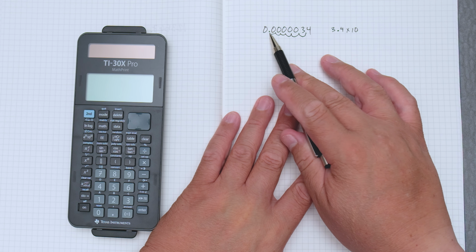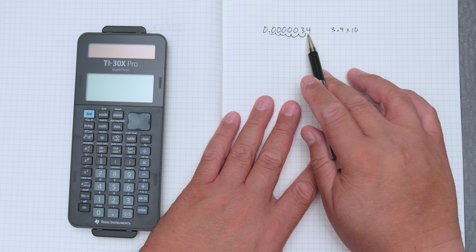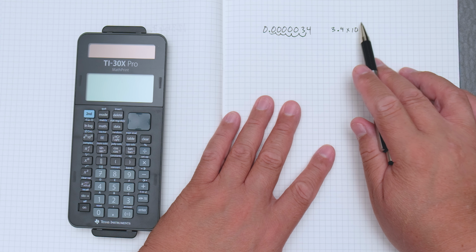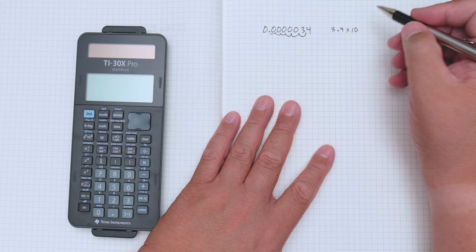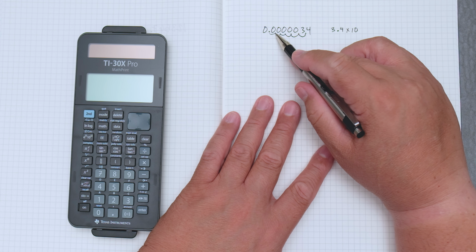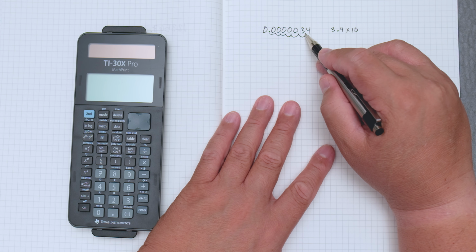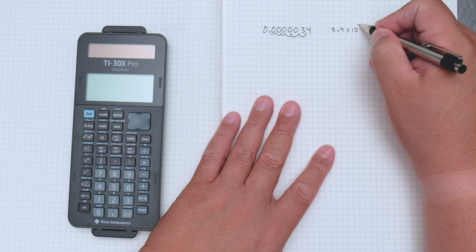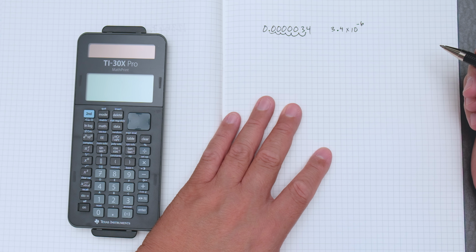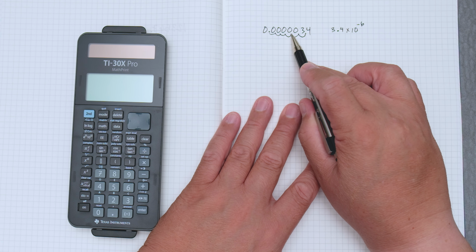So if I'm making this value bigger, then I'm going to have a smaller value for the exponent. In this case, it's 1, 2, 3, 4, 5, 6, making this number bigger, and I'm going to make the exponent smaller.